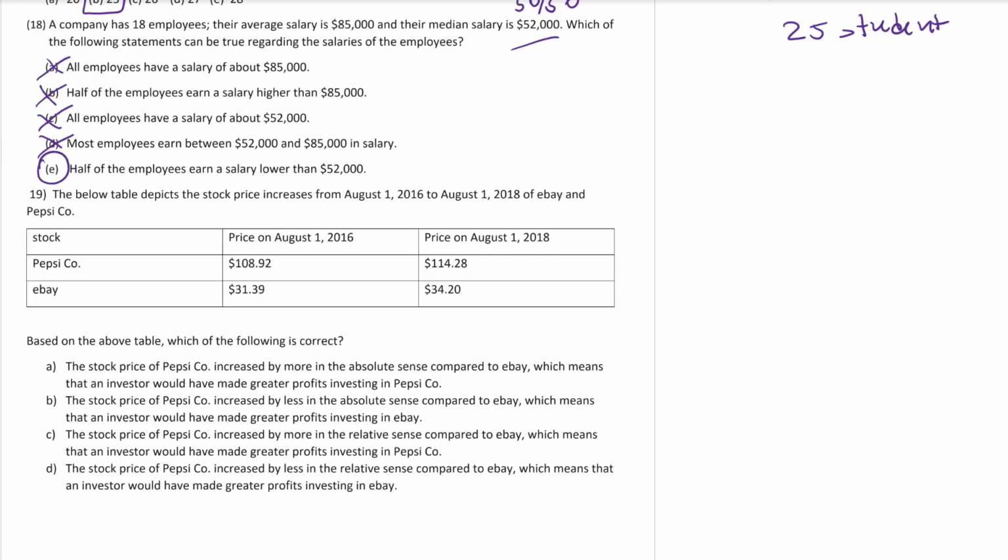Let's move on. Question 19 has to do with the investment. We have the prices for stock increases, and it's talking about where you're going to make more money investing in which stock. So the actual dollar figures that you see do not really matter. What matters is by what percent did each stock increase. The larger the percent, or what we call a relative change, the stock will increase, the more profit you will make if you invest in a stock that increased by a higher relative change. Okay, so let's calculate the relative change again.